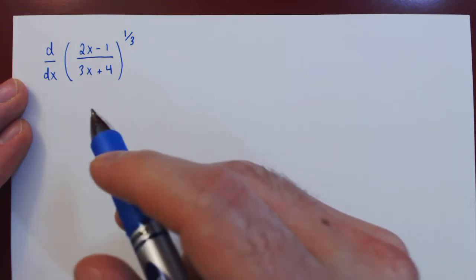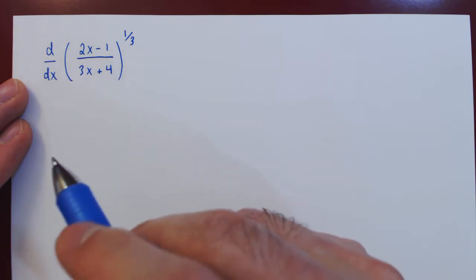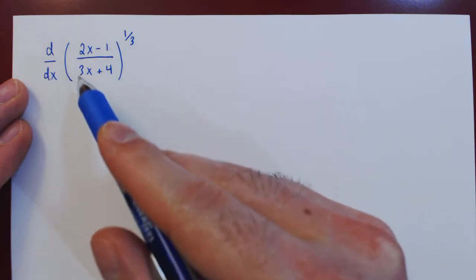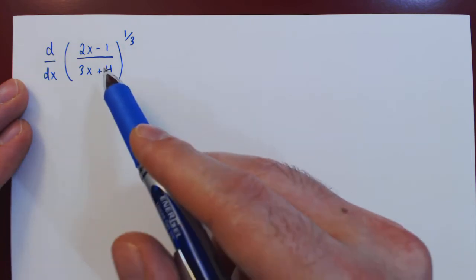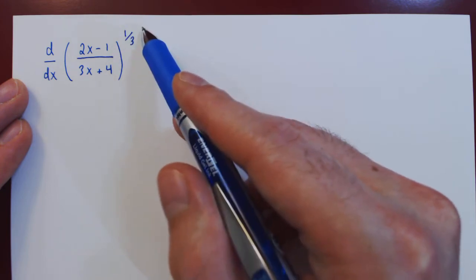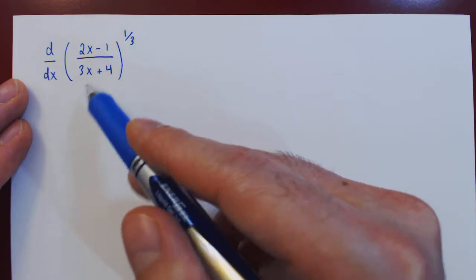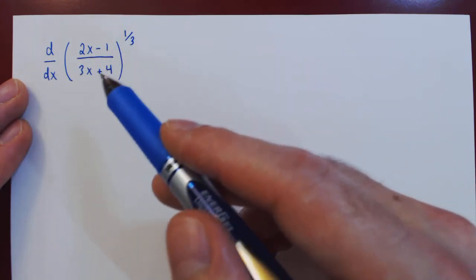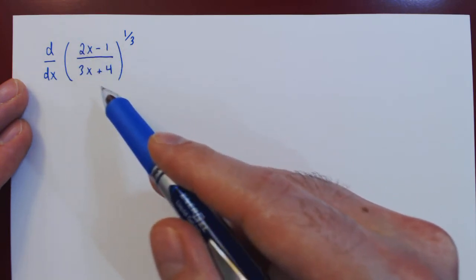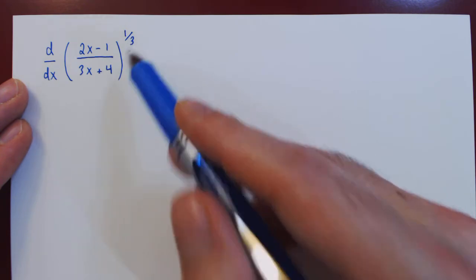Okay, so in this video, we will give an example of the chain rule. We want to find the derivative with respect to x of the following function of x. And if you notice, the power of 1 over 3 is the outside function. If we wanted to evaluate this function first, we have to evaluate the inner fraction and then apply the power of 1 over 3.